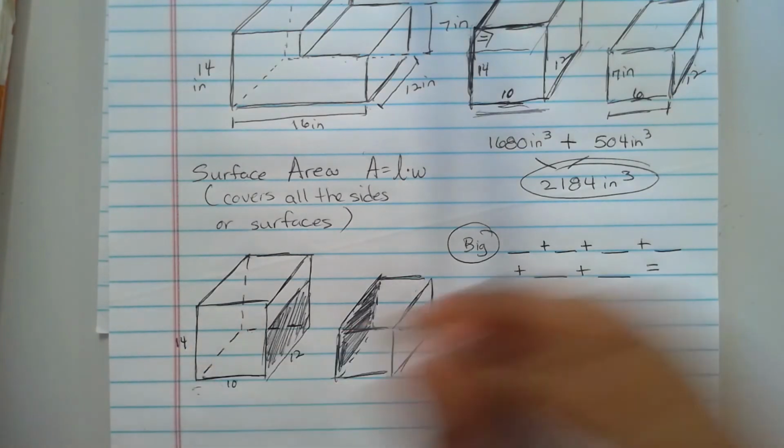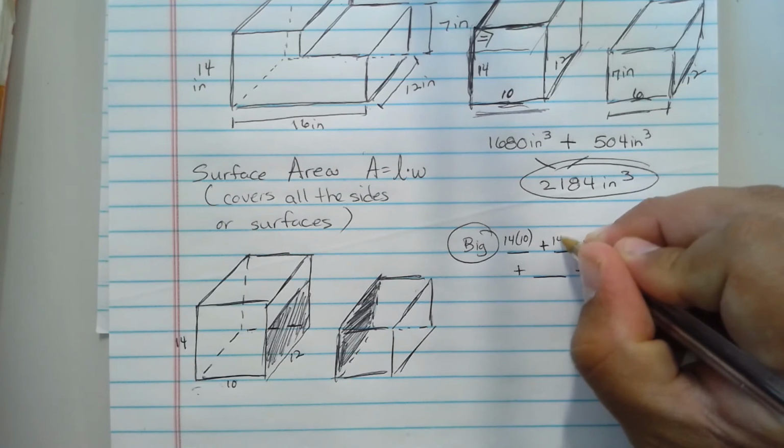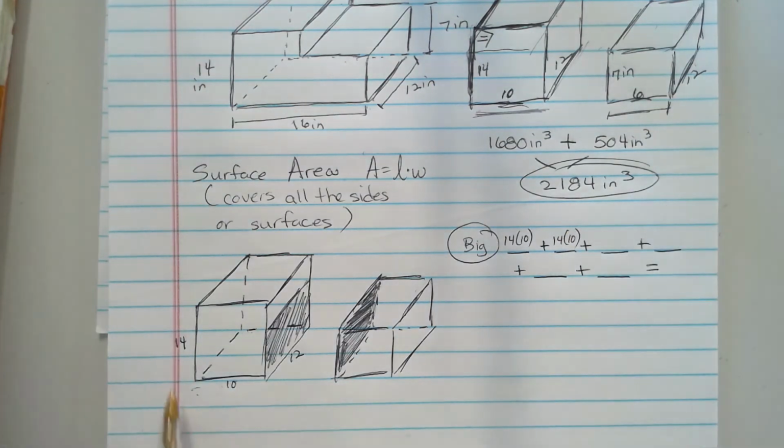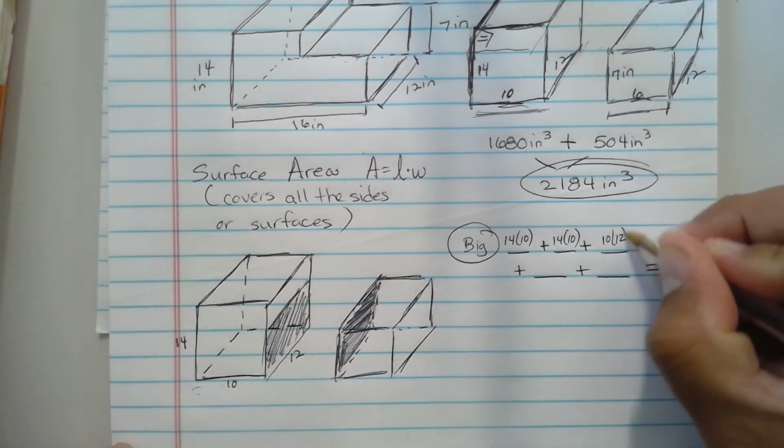This is 14 times 10, because you have the front and the back, right? And then you have the bottom and the top, which is 10 times 12. Good.